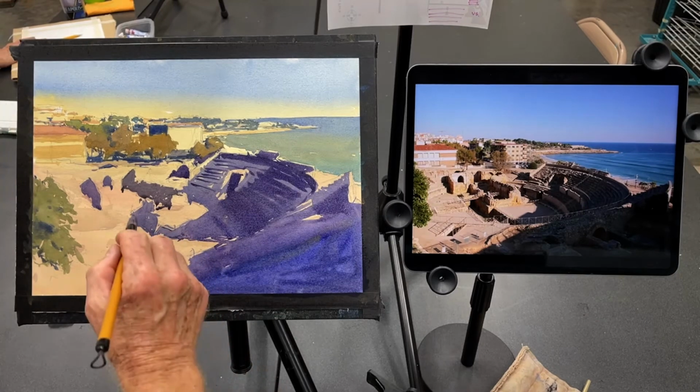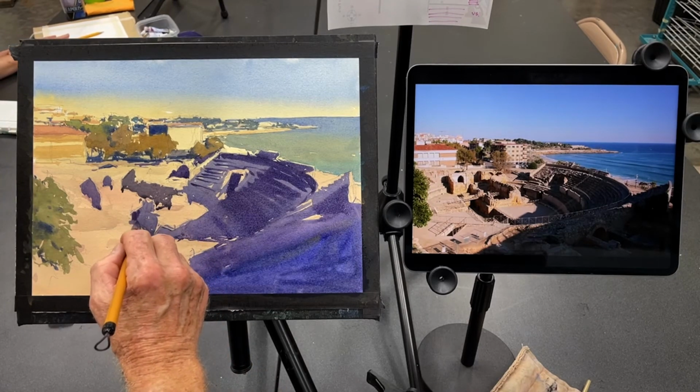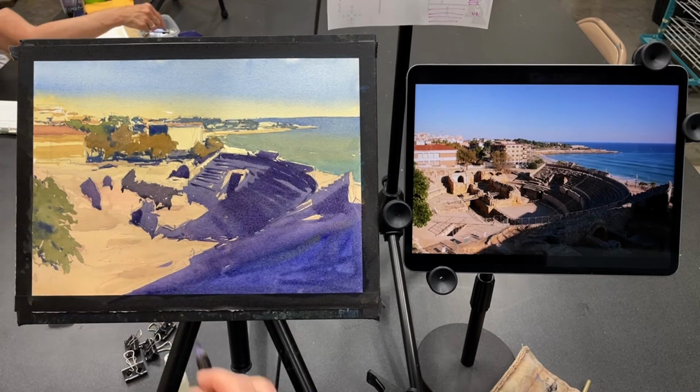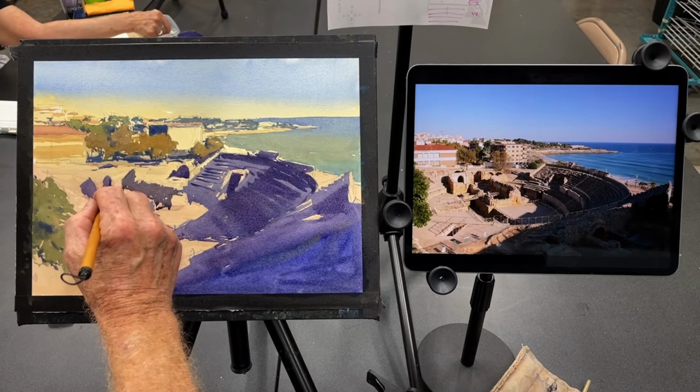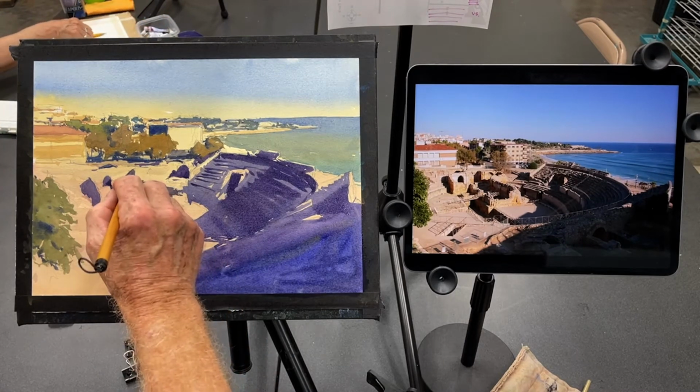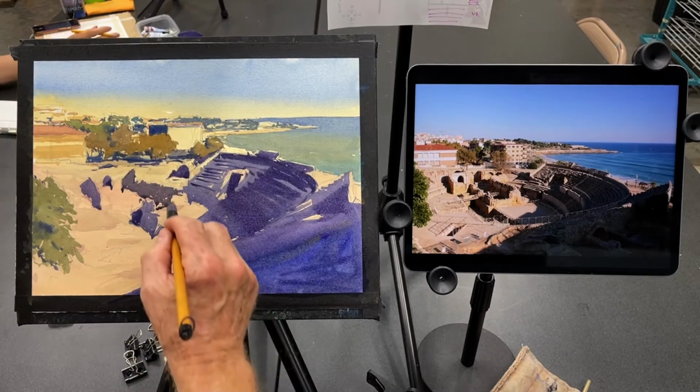Now there seems to be some sort of darker spot there where, I don't know, I'm going to guess that's where they bring in the lions or the Christians, whichever one. So.